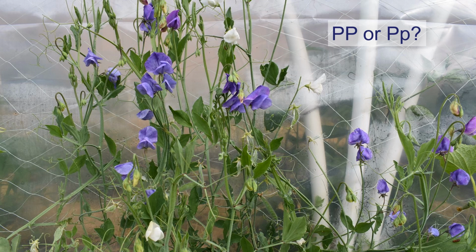That's all well and good for true breeding strains that we've bred for many generations and they always maintain their color. But what if we have just some plants that have kind of grown wild in the garden and we're not sure what their genotype is? So here we have a mixture of plants, some that are producing purple flowers and some that are producing white flowers. We do know the genotype of the white flowers.